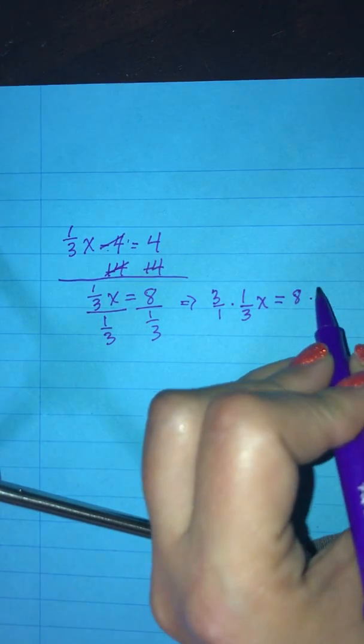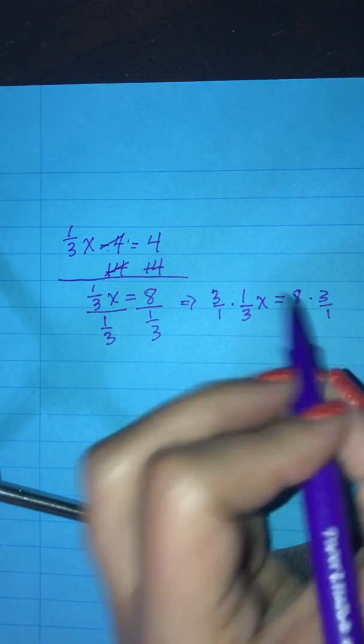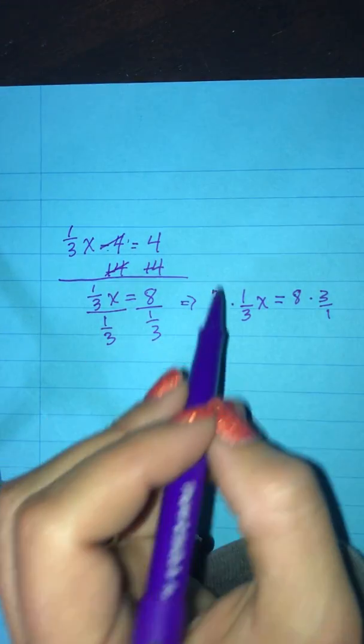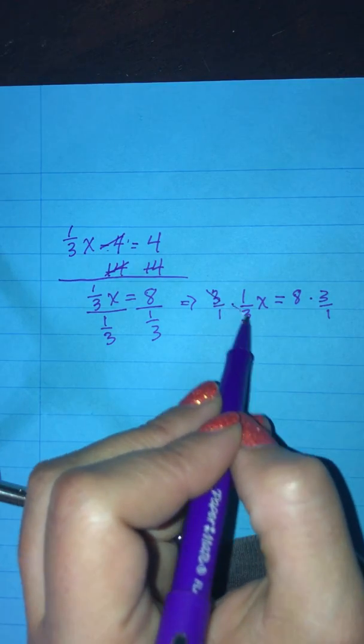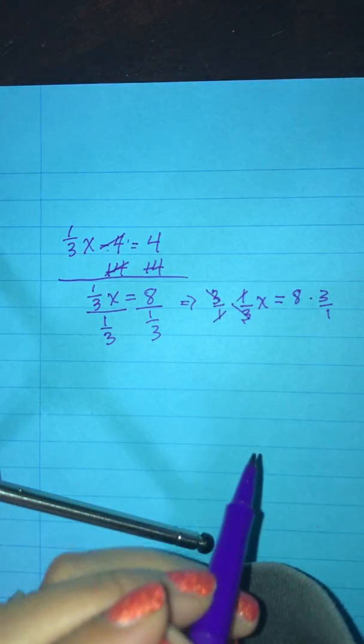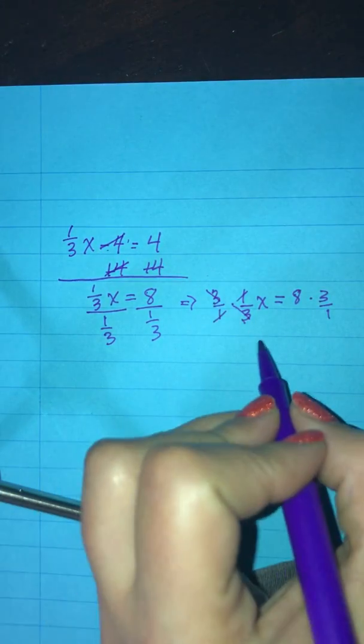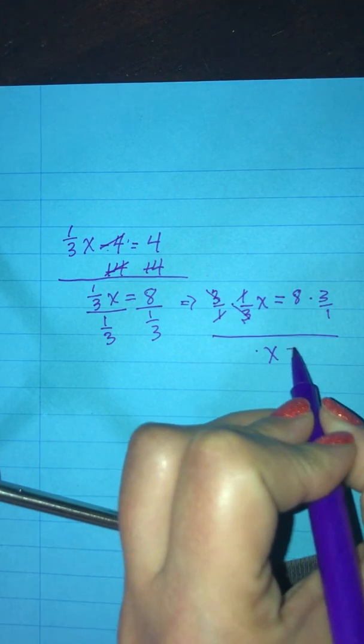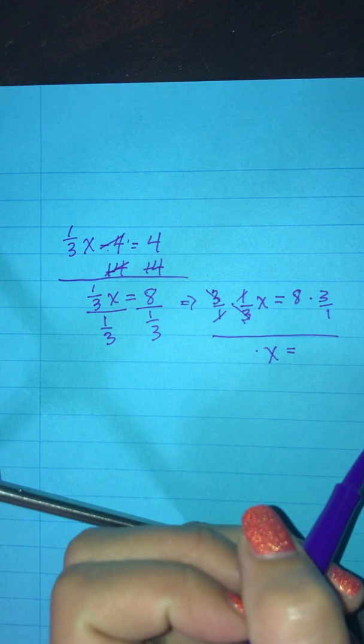So again, I'm going to multiply by 3/1. Okay, so what happens is you can cancel out those numbers across your diagonals. That cancels out, and I would be left with x equals 8 times 3/1.